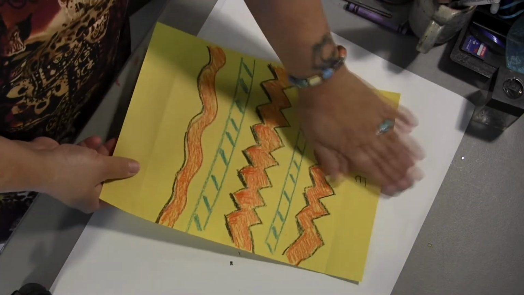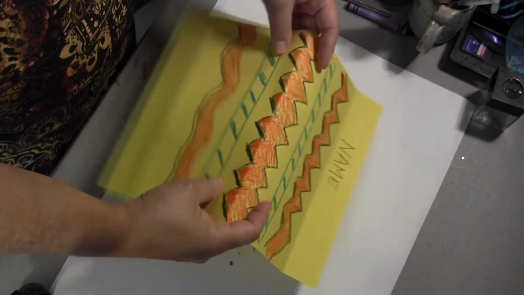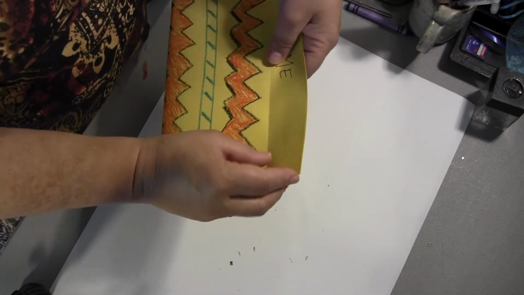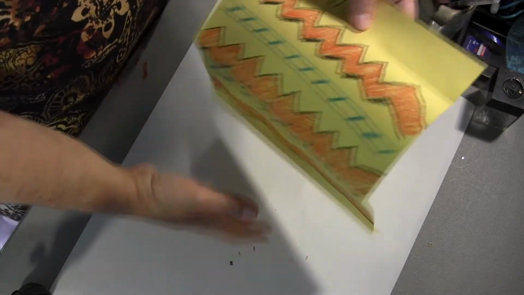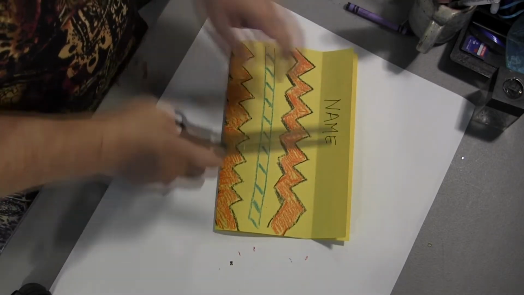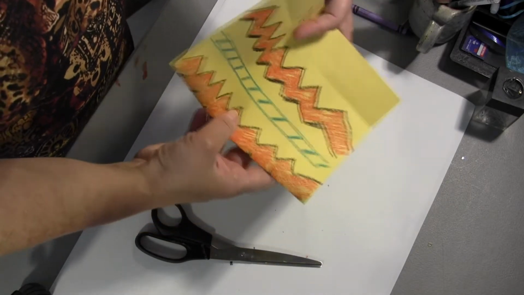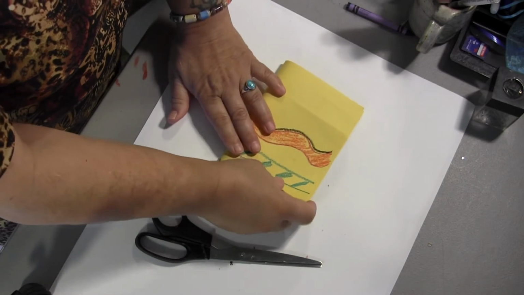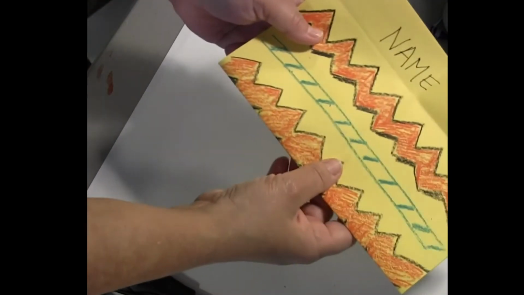So our next step is we're going to, since we had already folded our paper, remember how we folded our paper this way? And we had this mark. Now you don't want your patterns to go all the way down. You want to leave that blank, okay? So when we have our paper folded, we're going to take our scissors. Remember, we fold our paper. I usually fold it in half because when I cut my paper, I want it to be as even as possible. So cutting it in half really helps me.